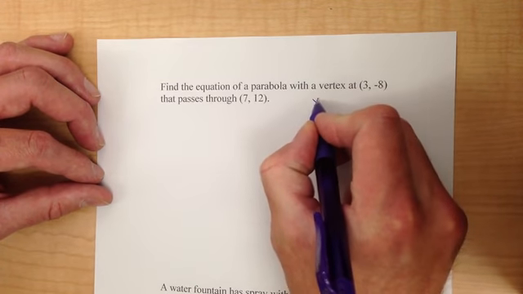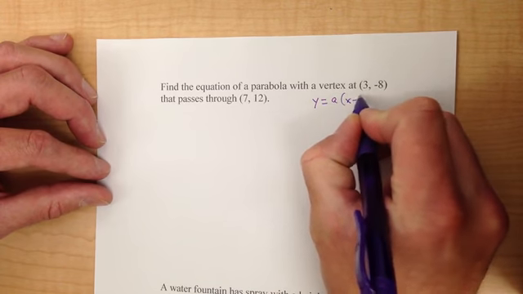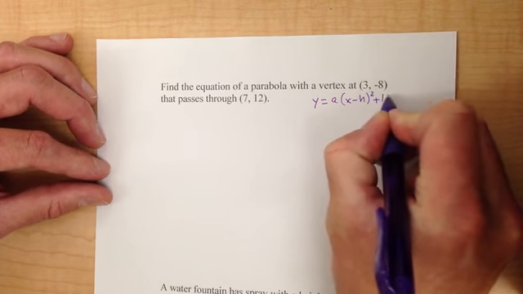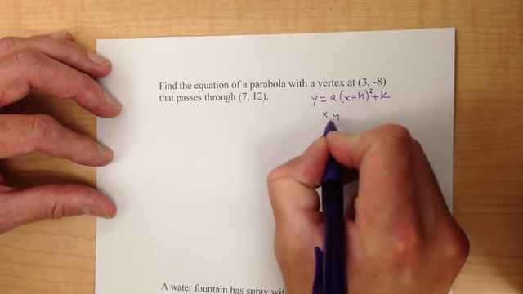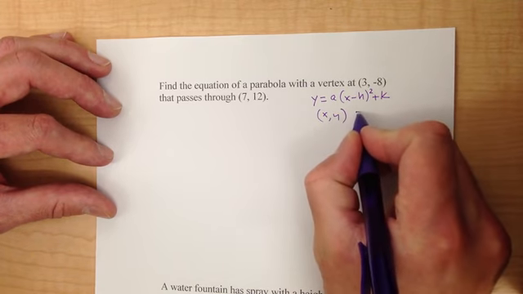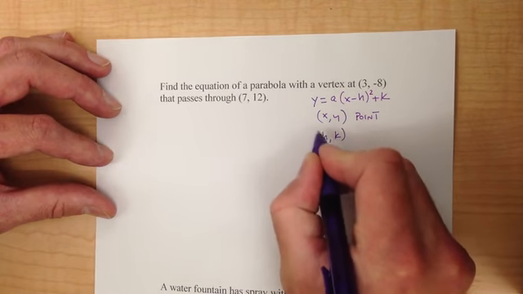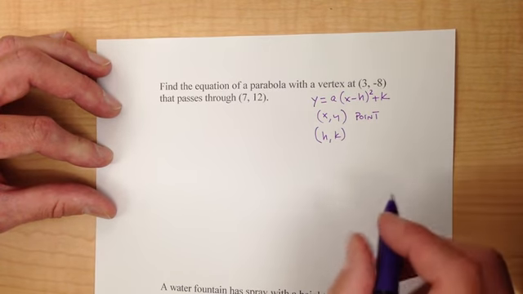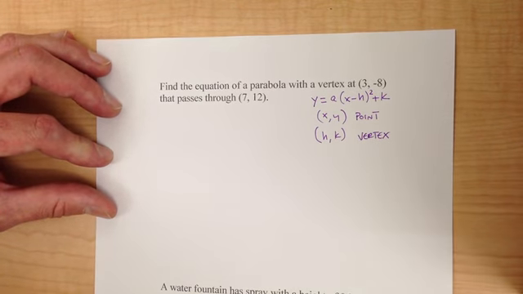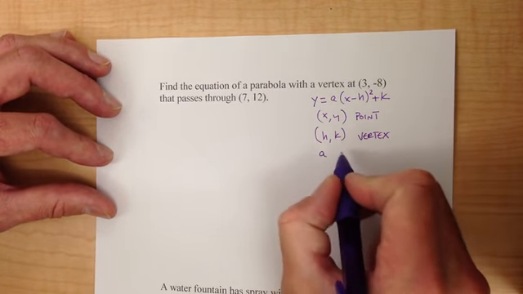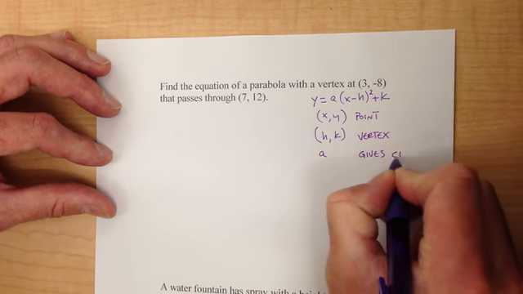General form, or graphing form, y equals a(x minus h) squared plus k. We have four variables here. We have x and we have y. That is a point. We have h, k. That is a point. It is a specific point, the vertex. And we also have an a value that gives the parabola its shape.